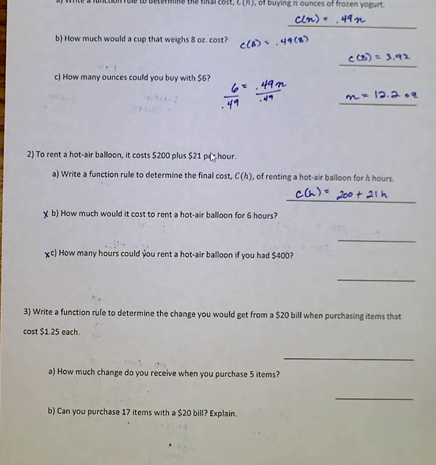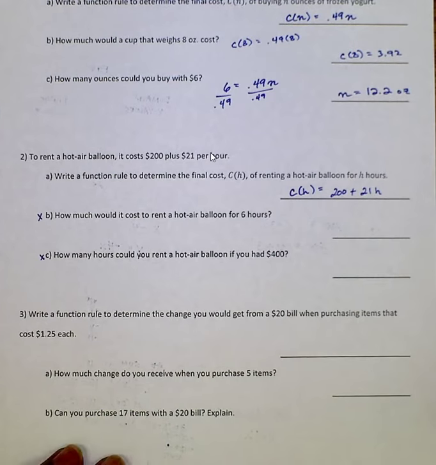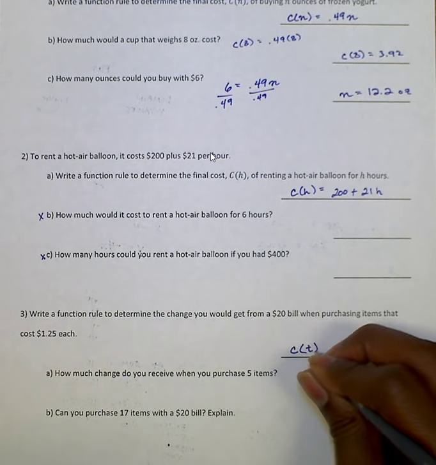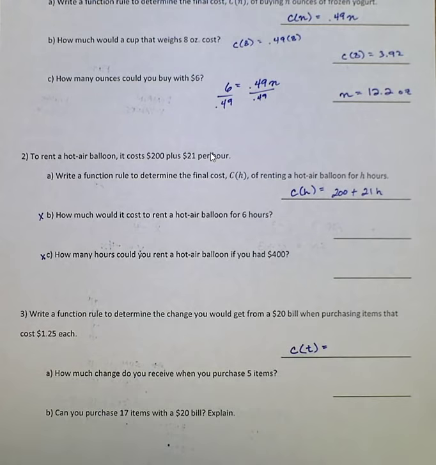And number 3 says, write a function rule to determine the change you would get from a $20 bill when purchasing items that cost $1.25. Okay, so again, this is how money works. The change from 20, so I'm going to name it like this, C of 20, equals something.